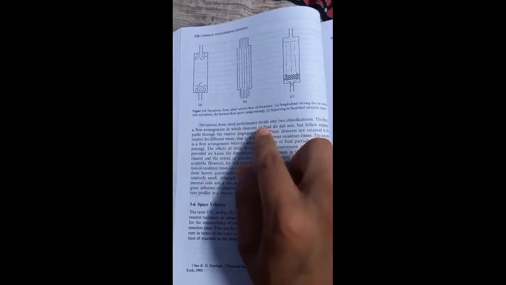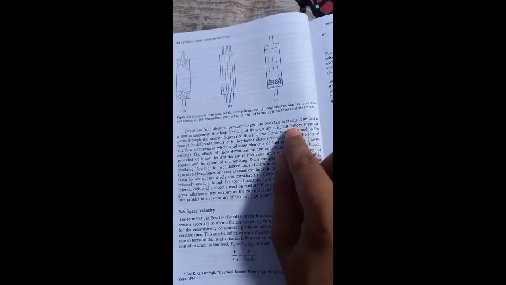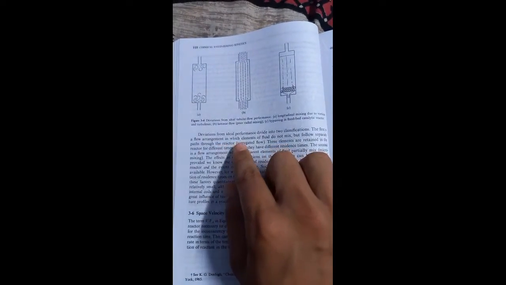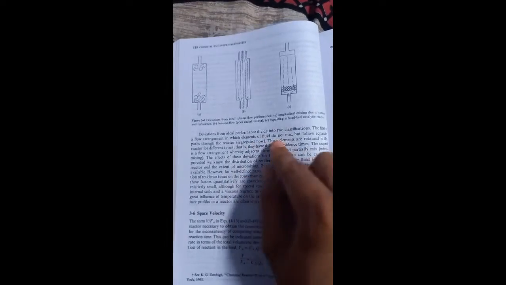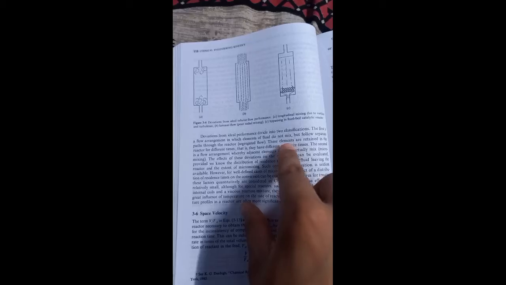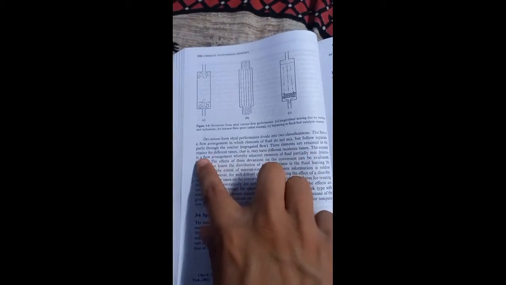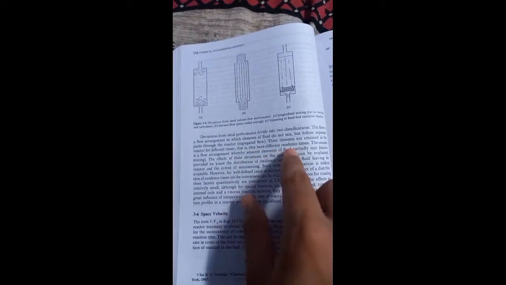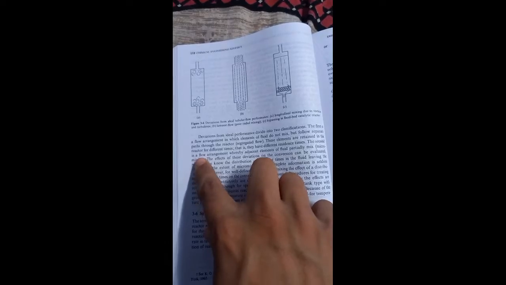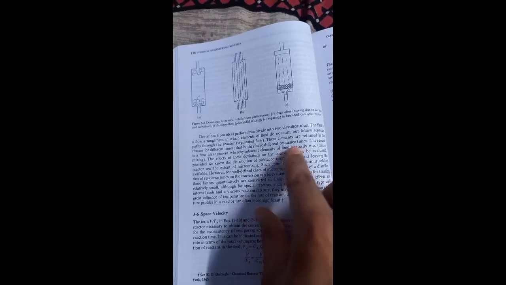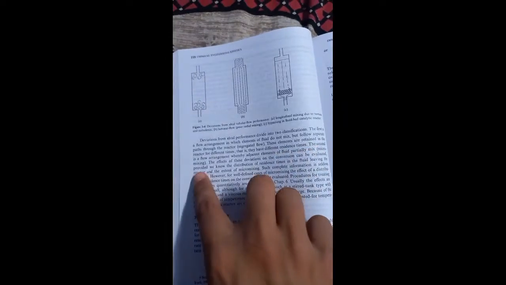Deviation from ideal performance divides into two classifications. The first is a flow arrangement in which elements of fluid do not mix but flow separate paths through the reactor. These elements are retained in the reactor for different times, that is, they have different residence times. The second is a flow arrangement whereby adjacent elements of the fluid partially mix, called micro mixing.